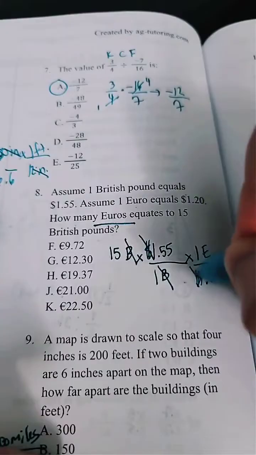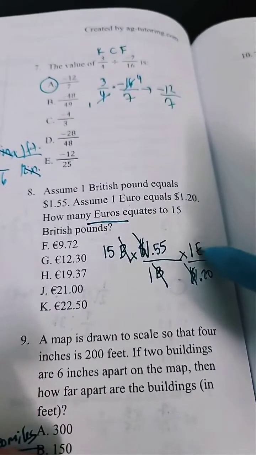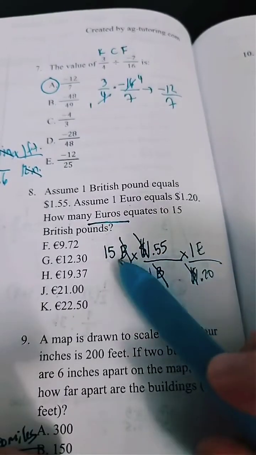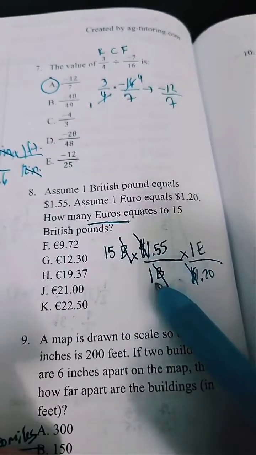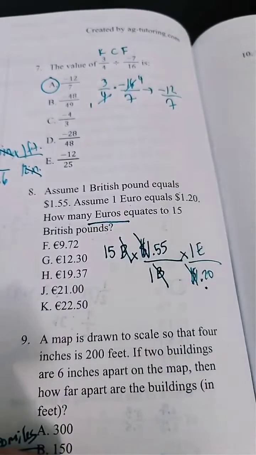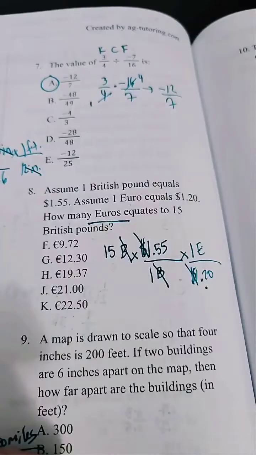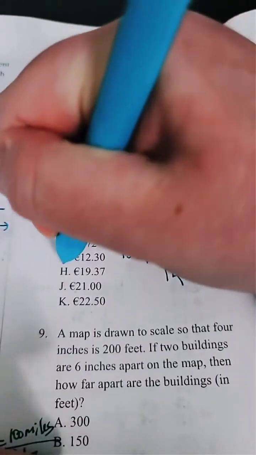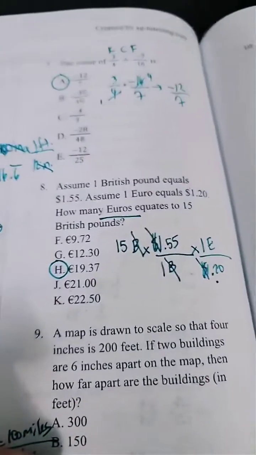That would cancel out the dollar amount there, so then I'm just left with the units I'm interested in, which is euros. So I would just have to multiply and divide across. So 15 times 1.55 divided by 1 times 1 divided by 1.20. So when you put that in your calculator, you are going to get 19.3756. So that's going to be closest to this one.